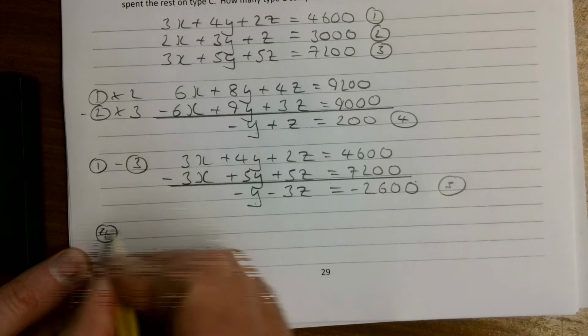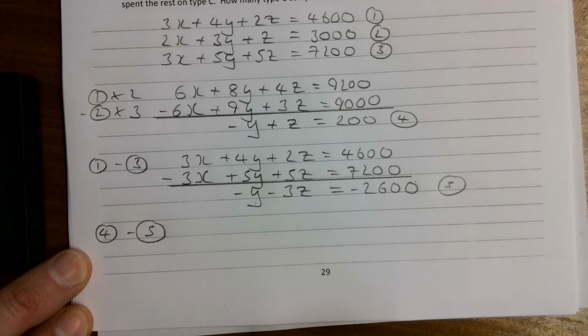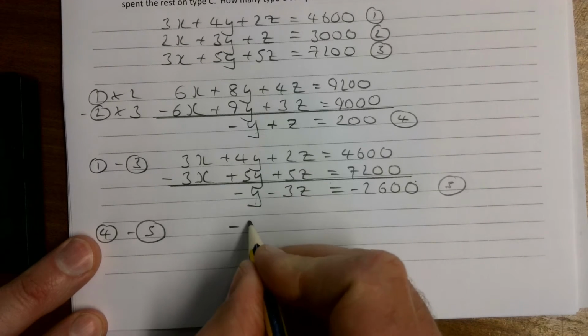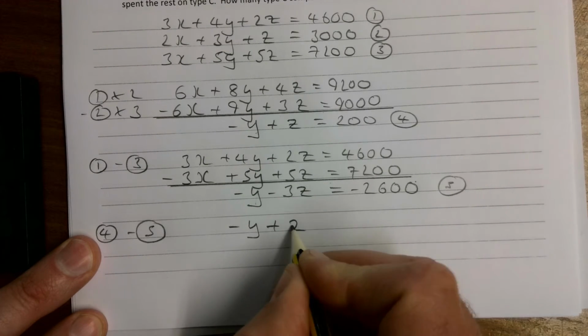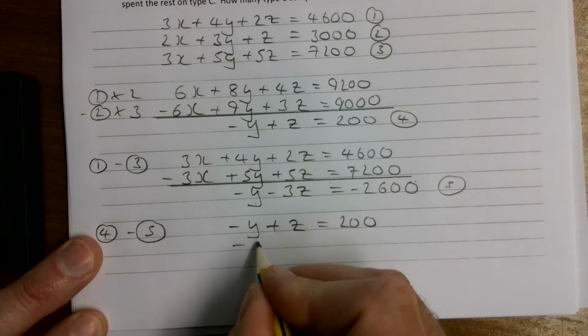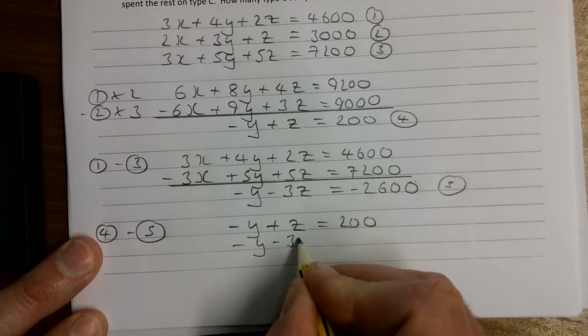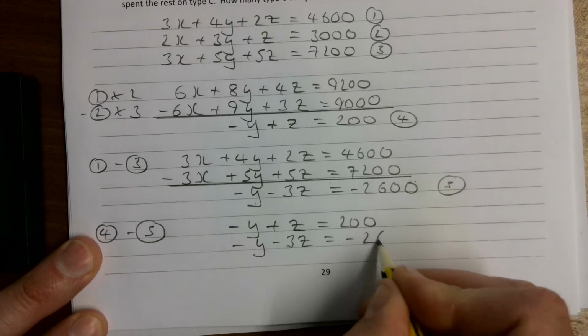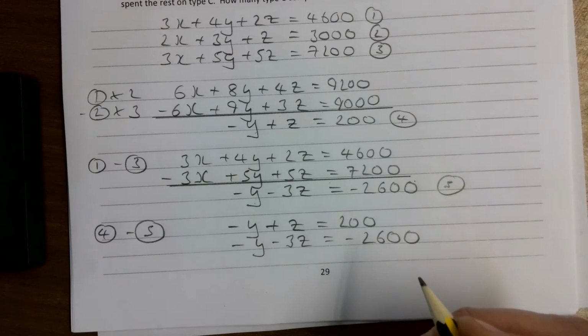So if we go 4 subtract 5, that's going to be minus y plus z is 200, and then minus y minus 3z is minus 2,600.